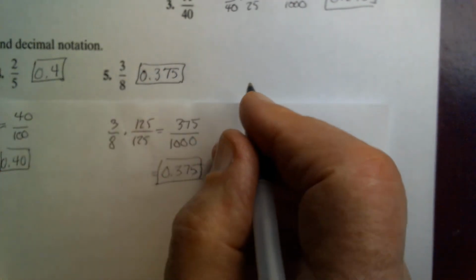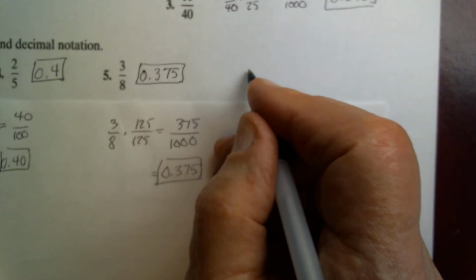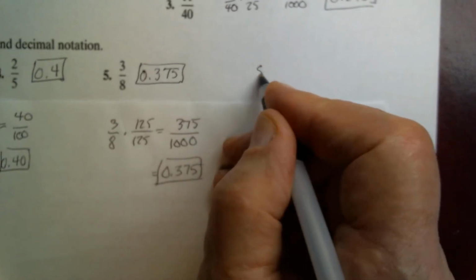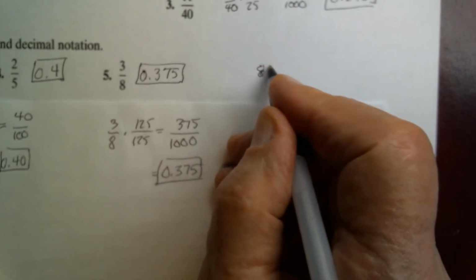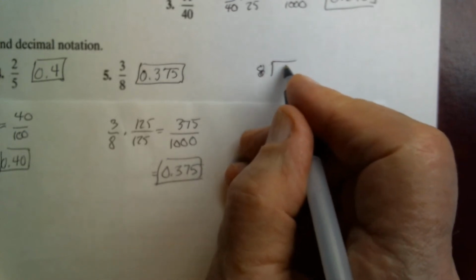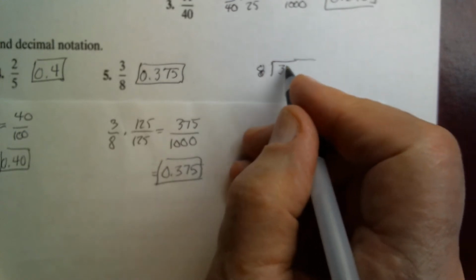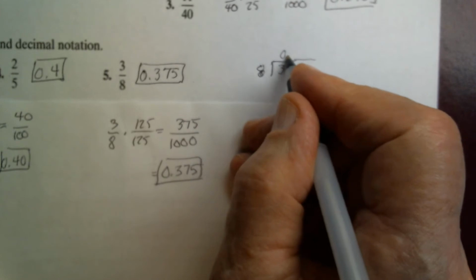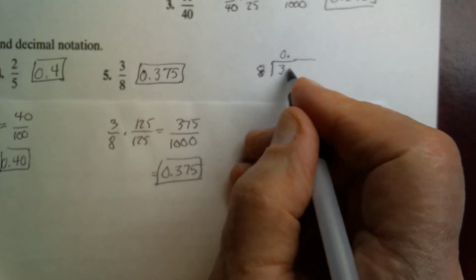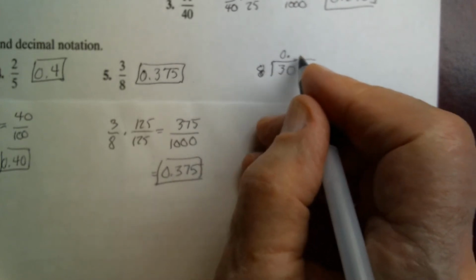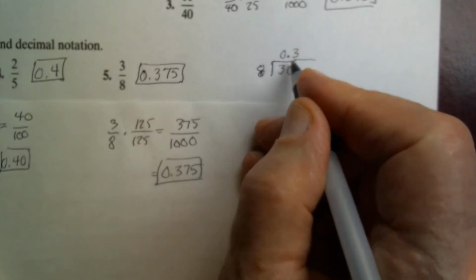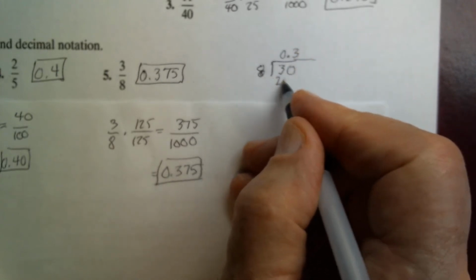Another way to do number 5 is to simply divide 8 into 3. So when we divide 8 into 3, 8 into 3 is 0 point, and then 30. 8 goes into 30 3 times, and 3 times 8 is 24.